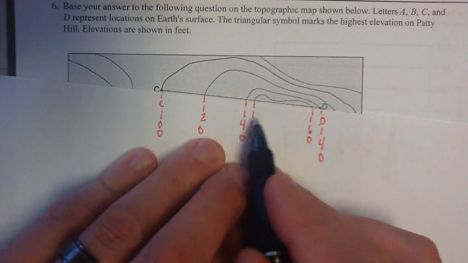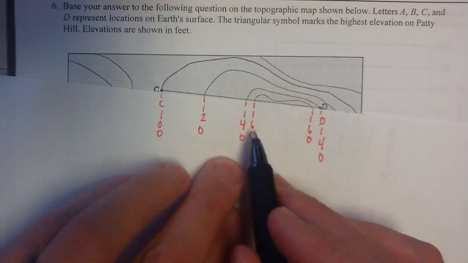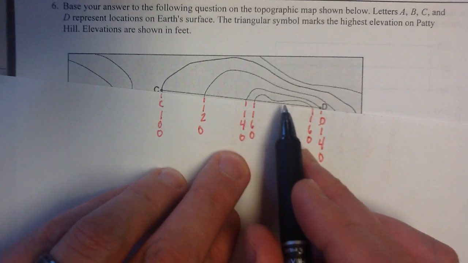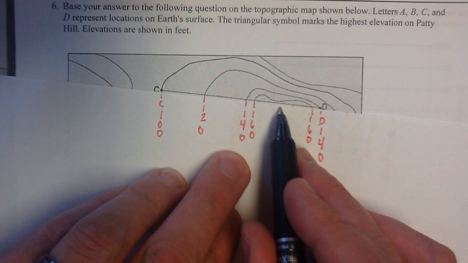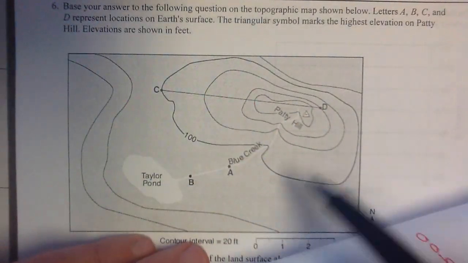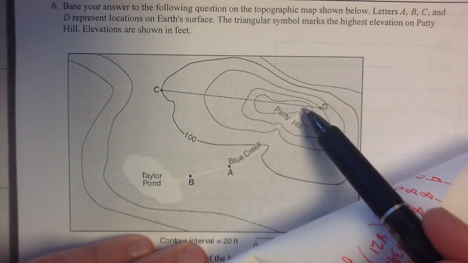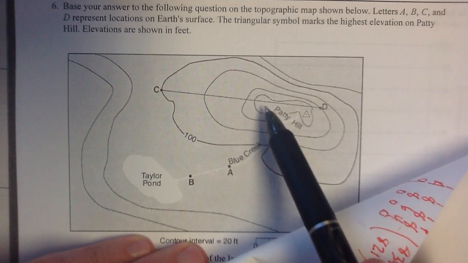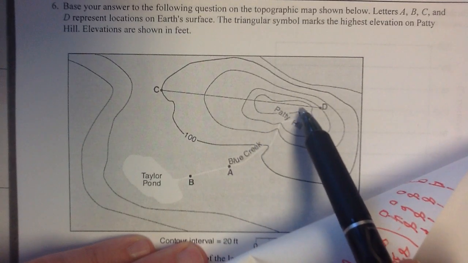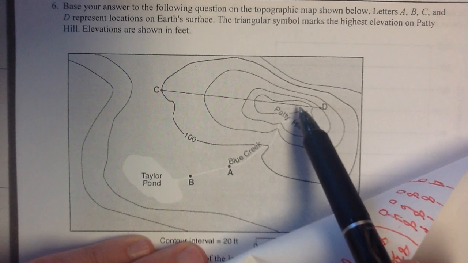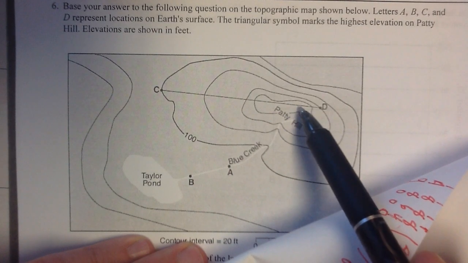Point D, being downhill from Patty Hill, would be 140. Now between these 160s, we notice, since we have a contour interval of 20 feet, if there were a point of 180 feet or higher on the inside of Patty Hill, there'd be another contour line. Since there's not another contour line on the inside of there, it tells us that the highest possible elevation would be 1 foot less than the next contour line, which would be 180 feet.